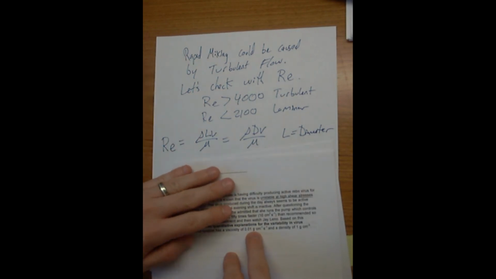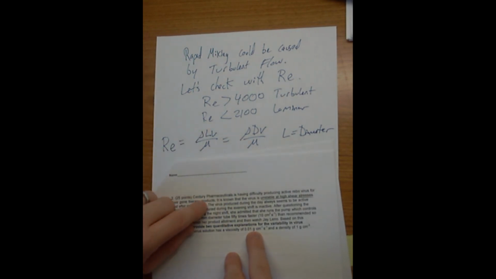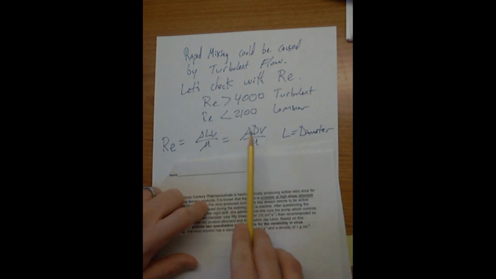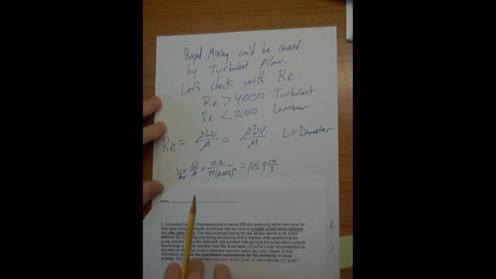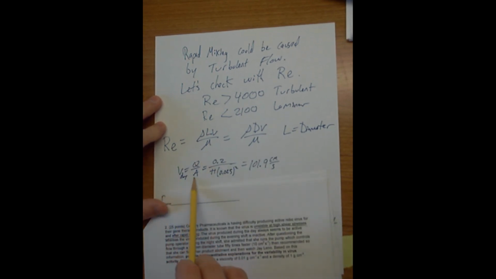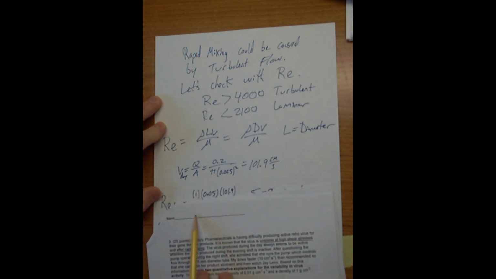So the Reynolds number is rho times the characteristic length times your velocity divided by your viscosity. Your characteristic length in pipe flow is going to be the diameter of your pipe, so we can plug in D for your diameter. Your velocity is just going to be your flow rate divided by your cross-sectional area. So for the day it's 101.9.